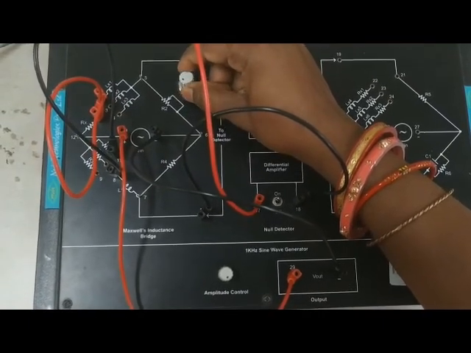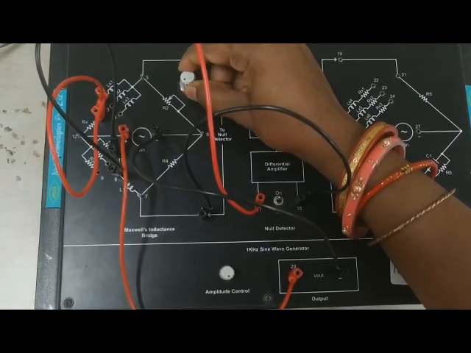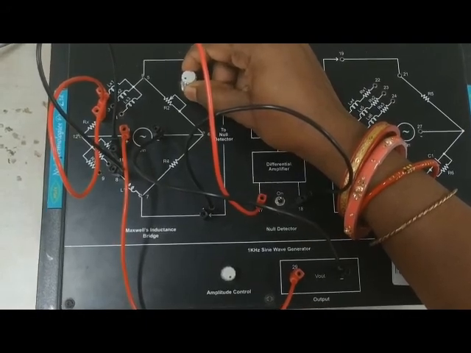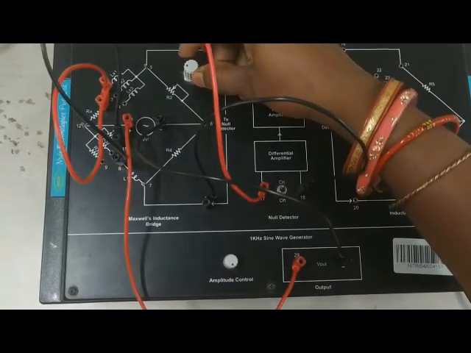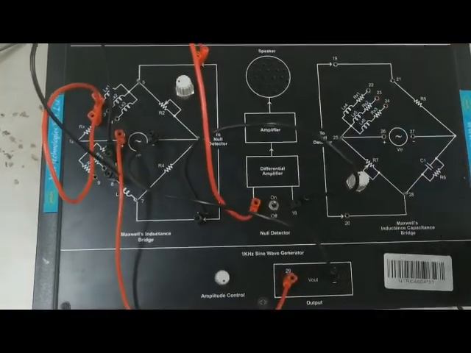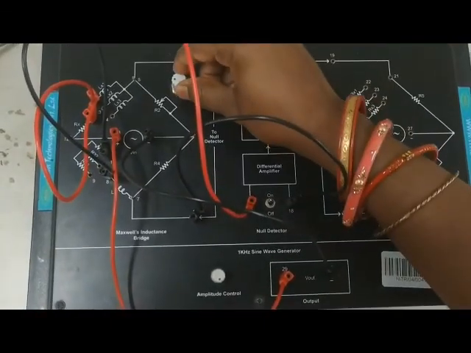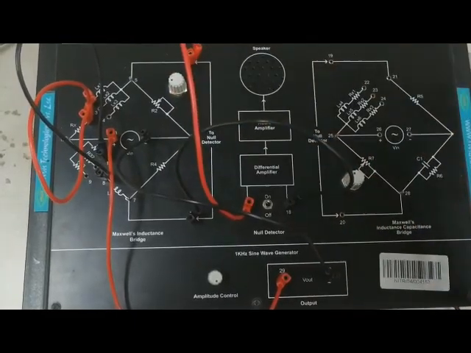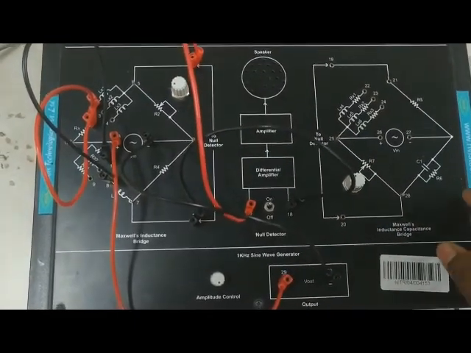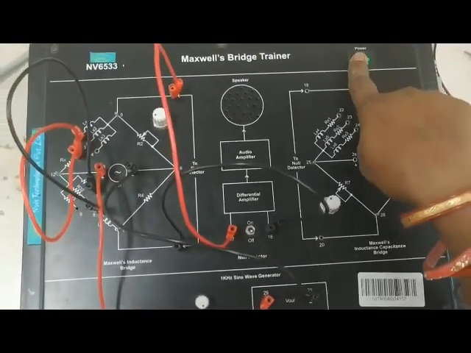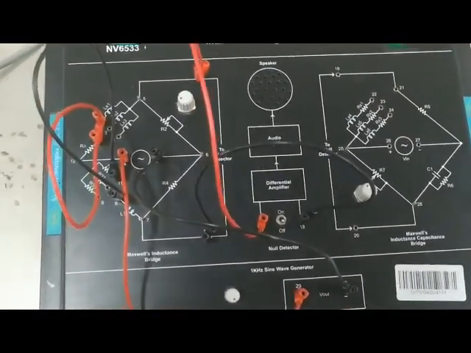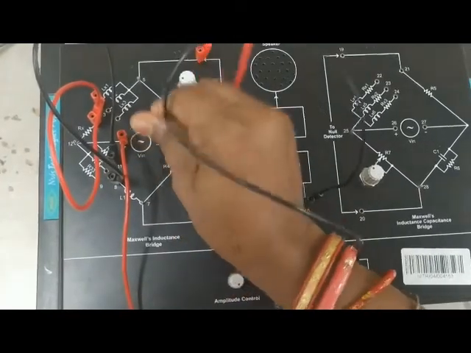Here the sound is minimum. Then switch off the null detector, switch off the power button and disconnect the connecting wires.